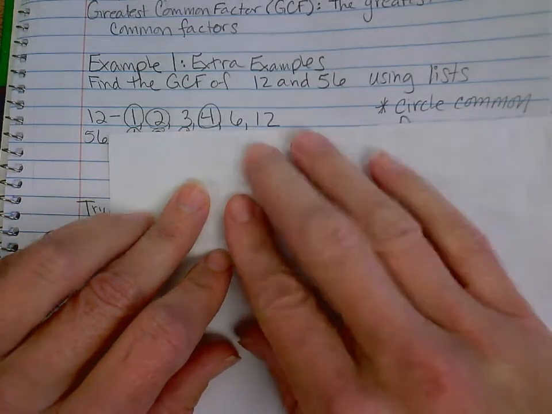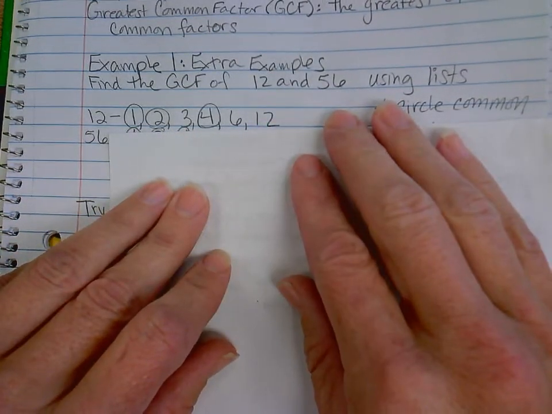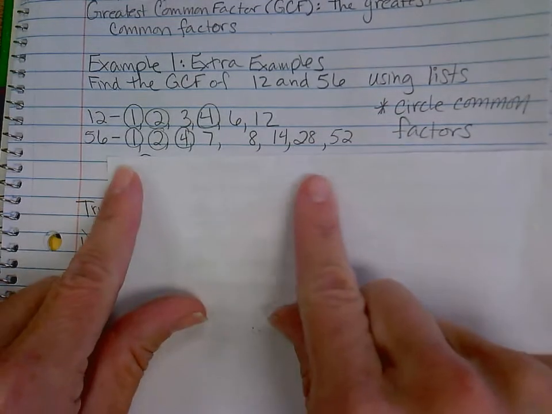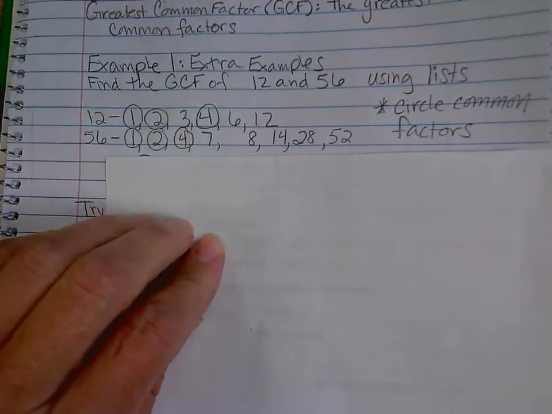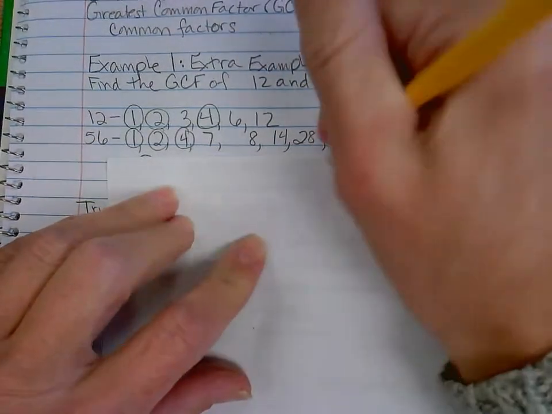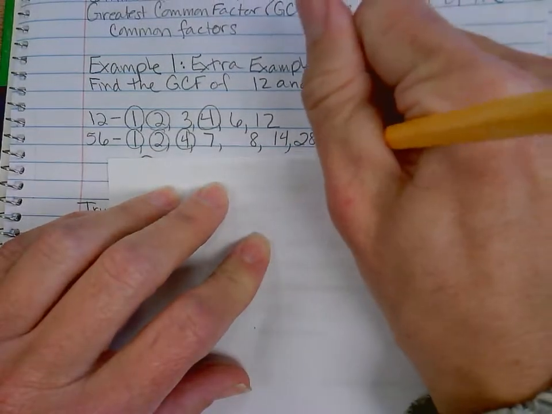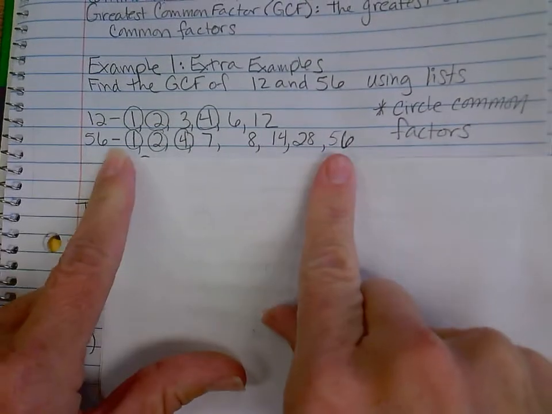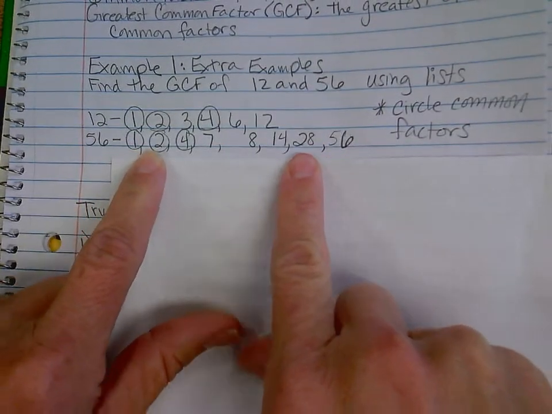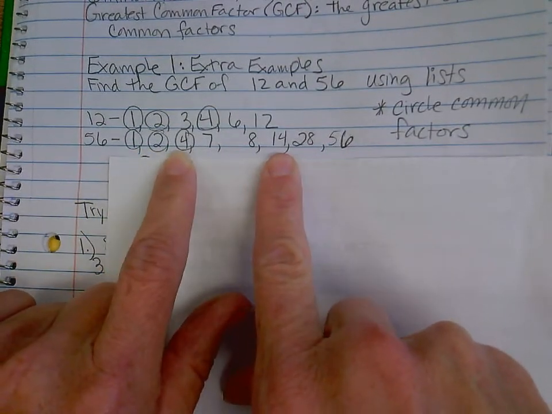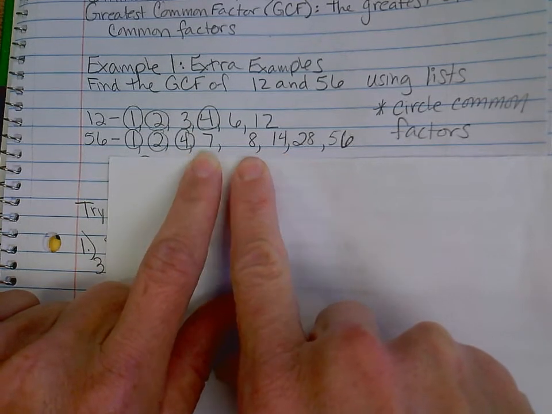Then I'm going to write down all the factors of 56. Why do I keep doing that? I always write 52 instead of 56. I don't know why I do that. The weirdest thing. All right. 1 and 56, 2 and 28, 4 and 14, and 7 times 8.